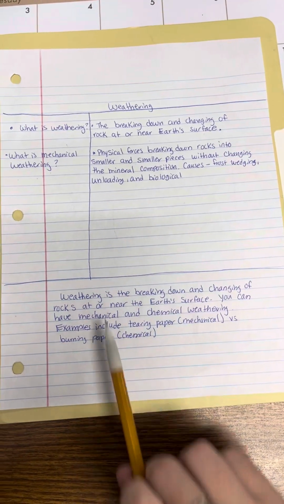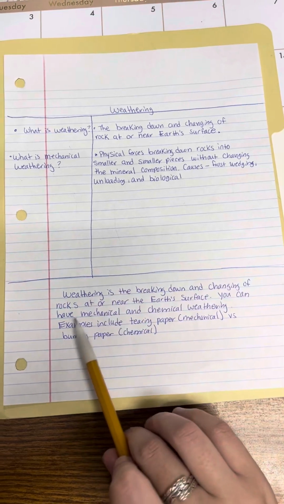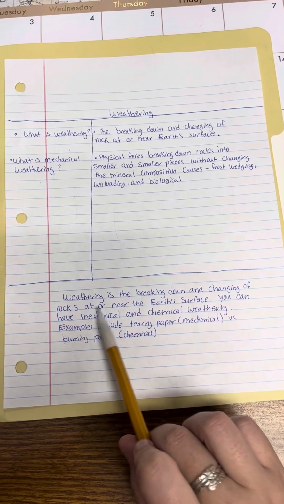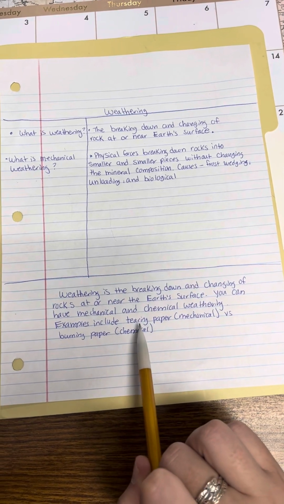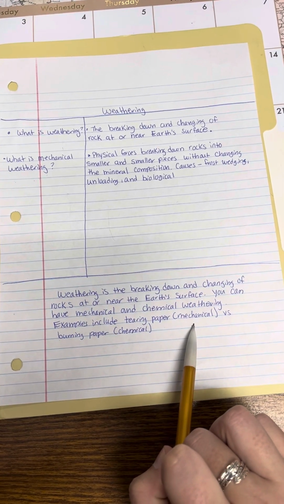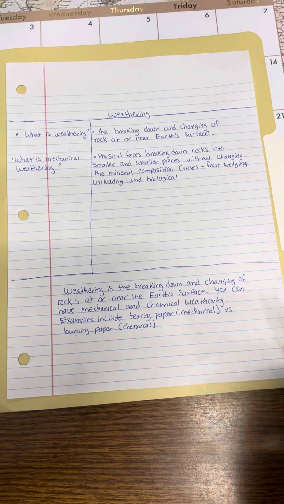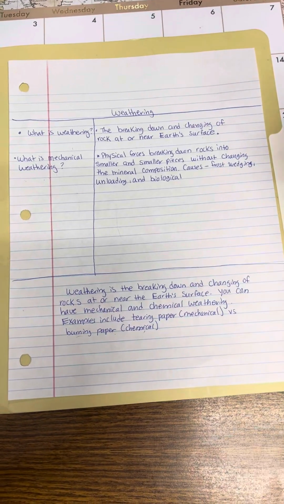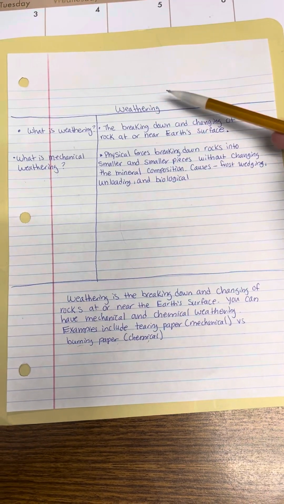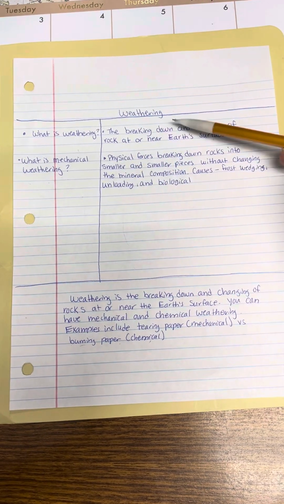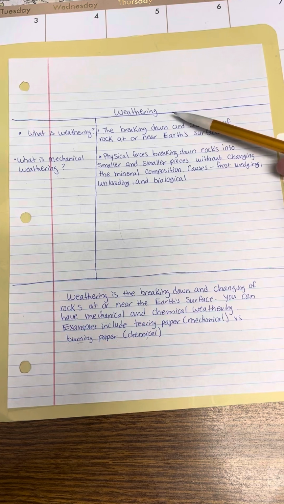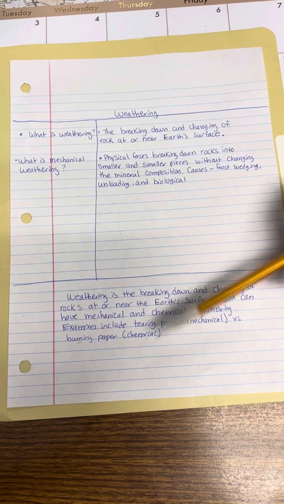Then I did a summary here. I pretended like I filled this all up, and I put, weathering is the breaking down and changing of rocks at or near the Earth's surface. You can have mechanical and chemical weathering. Examples include tearing paper, which is a form of mechanical, versus burning paper, which is chemical. So this is what you could do with yours. You would have earthquake or volcano, your Q questions, and your main notes, key thoughts, summary.